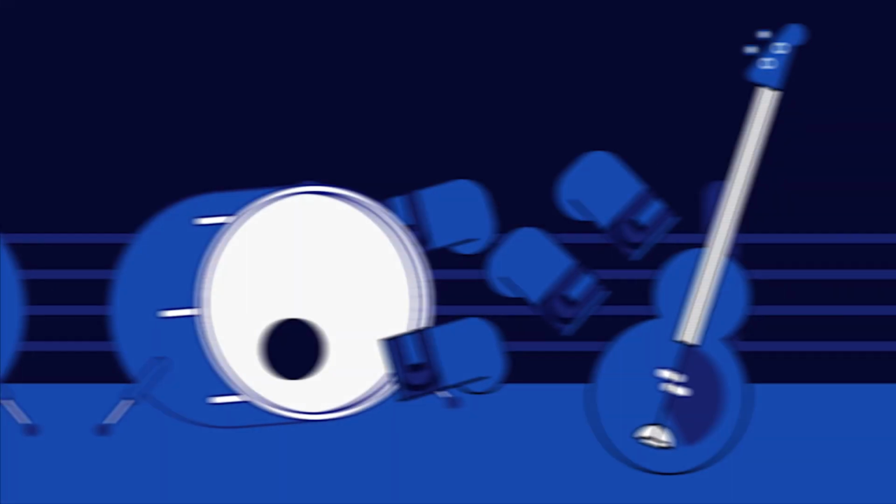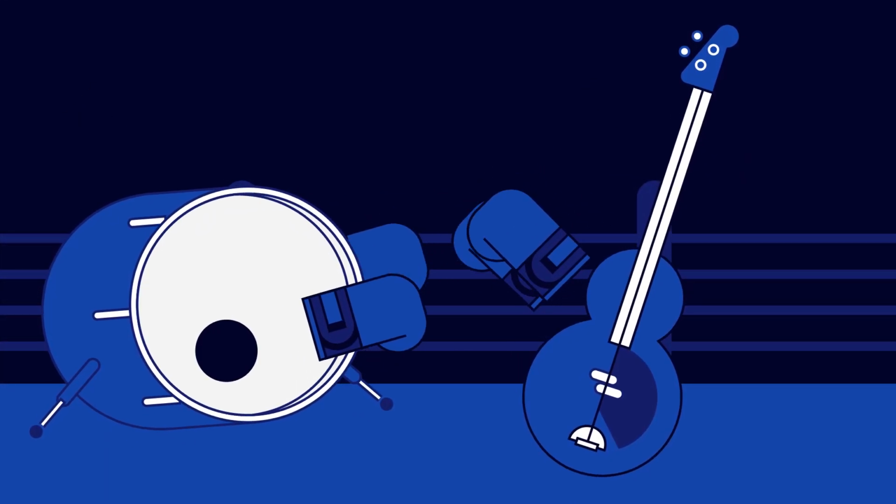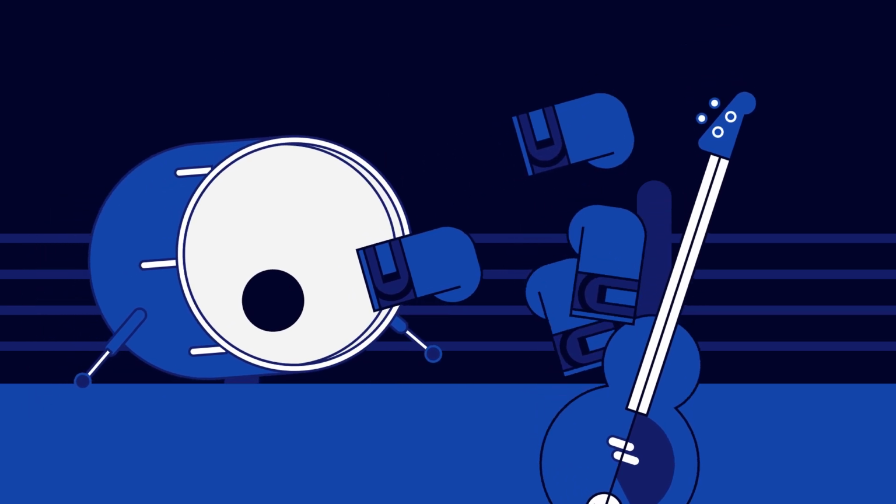Without sidechaining, they can be like two clumsy dancers stepping on each other's toes in the low end, and it results in a bit of a muddy mess down there. With it, boom, the kick hits, the bass gracefully dips and then comes back in, and your track gets that addictive rhythmic pulse. But hold up.